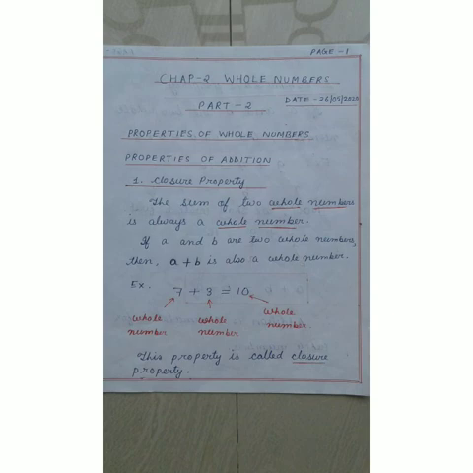Property number 1 is closure property, which means the sum of two whole numbers is always a whole number. Here I have taken two whole numbers a and b. Then the sum of two whole numbers, that means a plus b, is also a whole number. We have taken 7 as a and 3 as b. 7 plus 3 will give us 10, which is also a whole number. This property is called closure property.